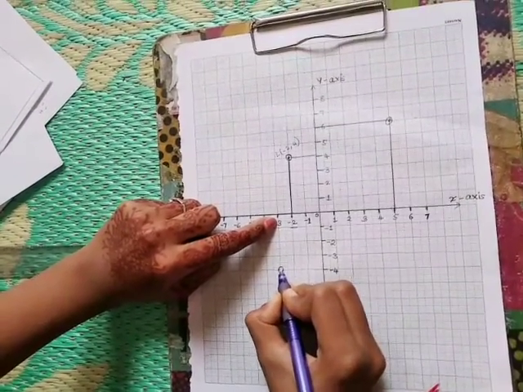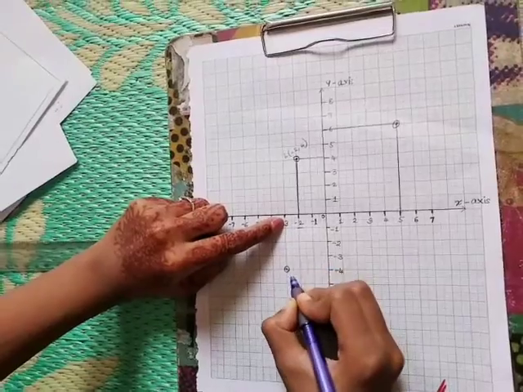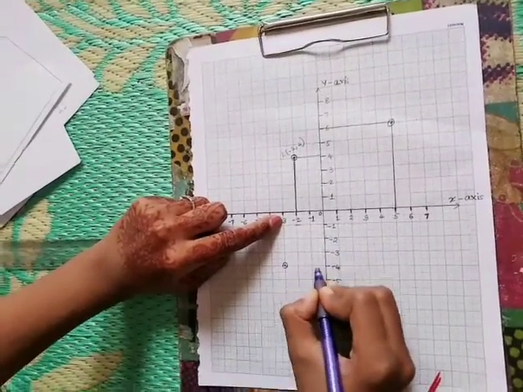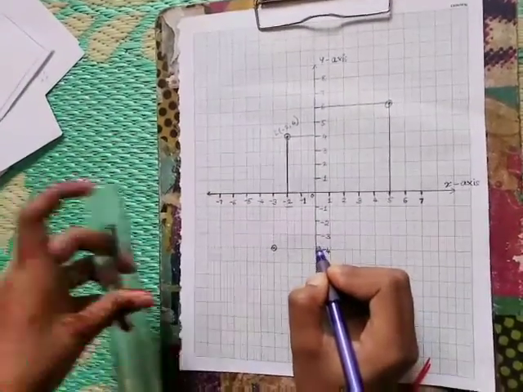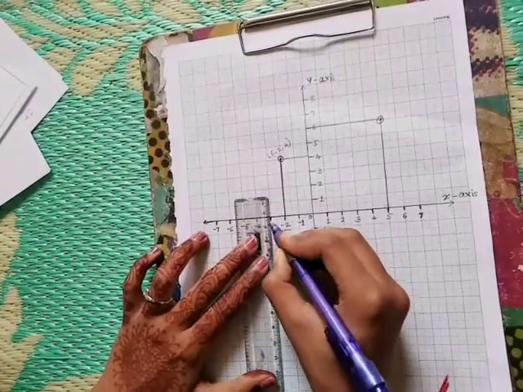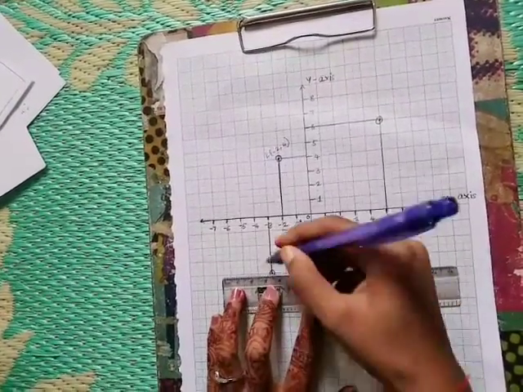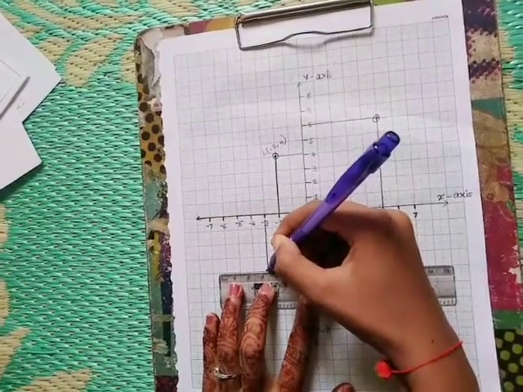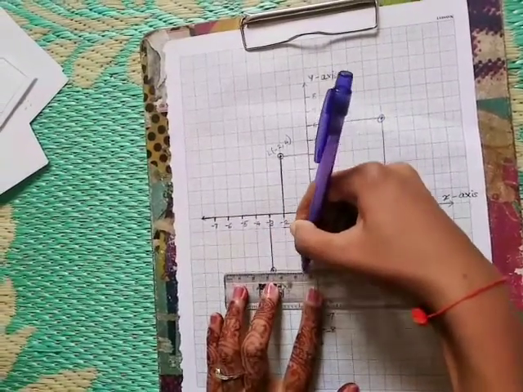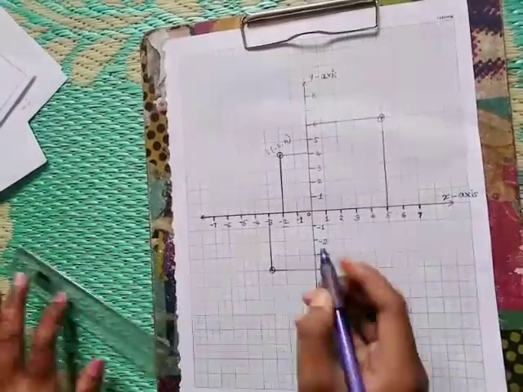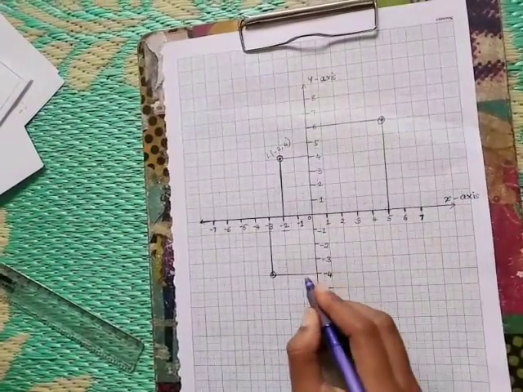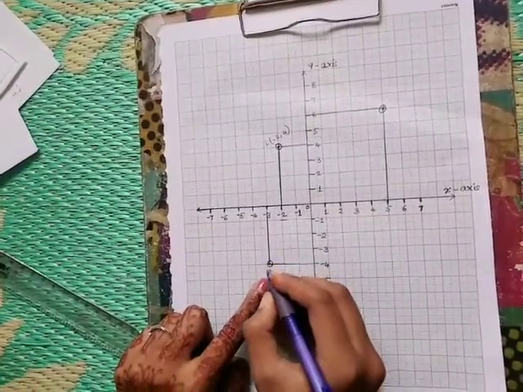Here it will be the meeting point, because here it is -3 and here it is -4. So join the points again: -3 and -4, you have to join it. In this way you have to join the points and plot the graph.